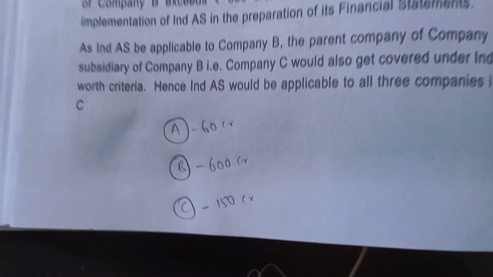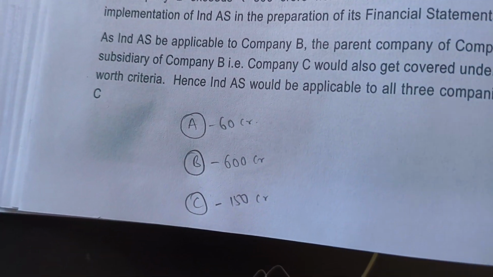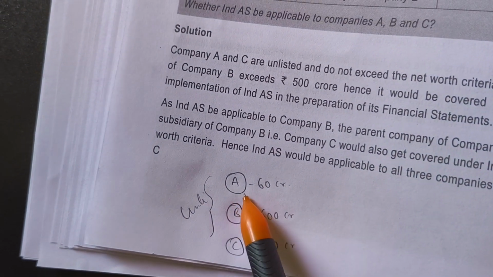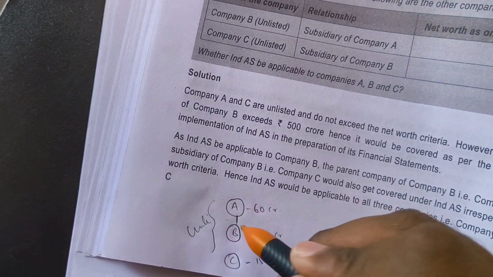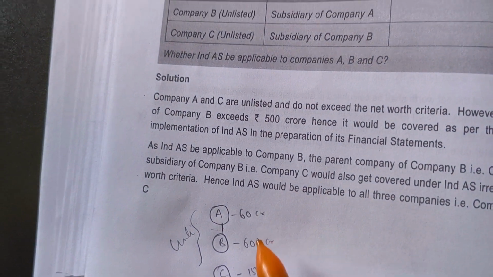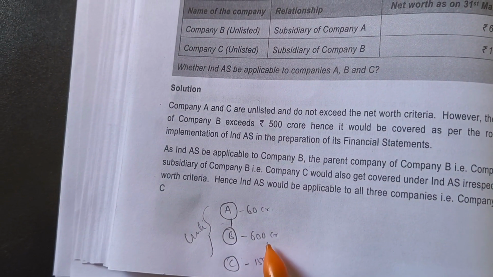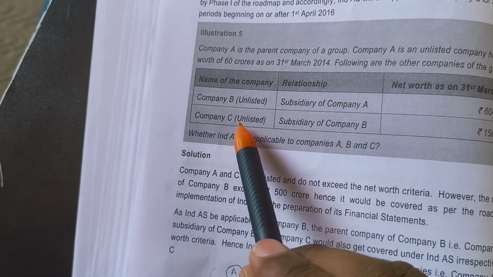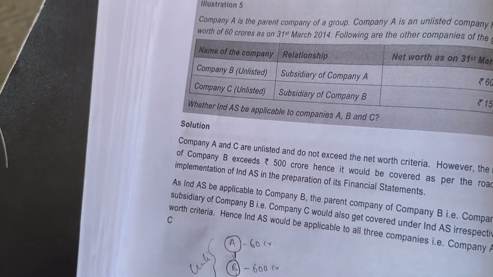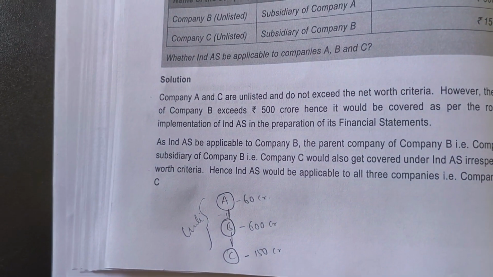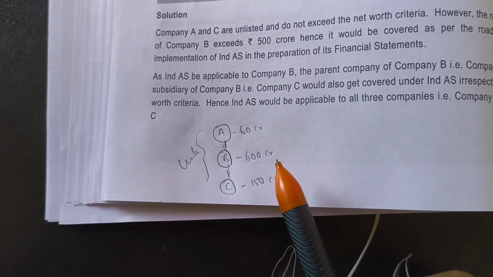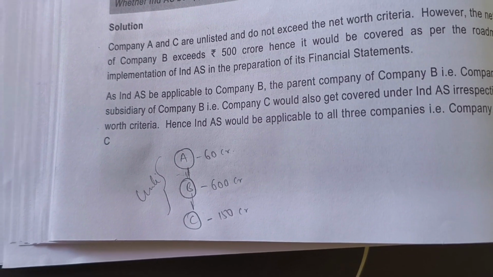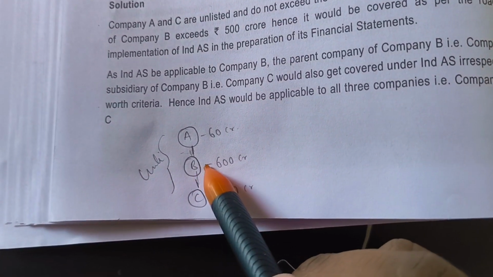Okay, all three companies are unlisted companies, and A is the holding company. It has 660 crore of net worth, and B is 600 crore. It is a subsidiary of A, and C is a subsidiary of B. Okay, so it has 150 crore. So as per phase 1, whether it is listed or unlisted, if it crosses 500 crore of net worth, it is applicable. Okay, so for B it is applicable, right?